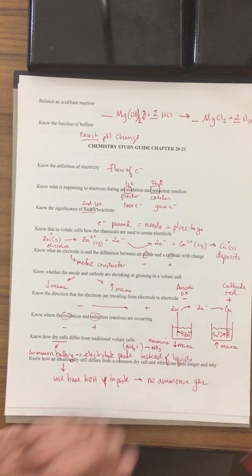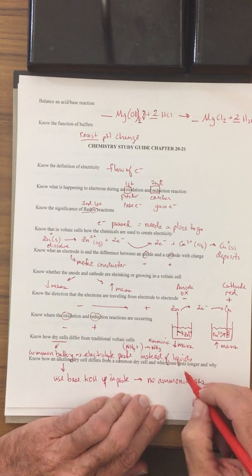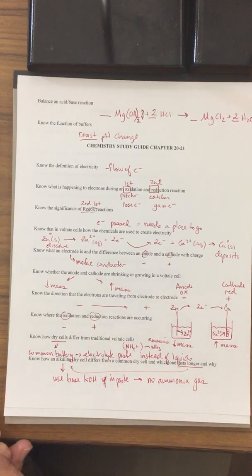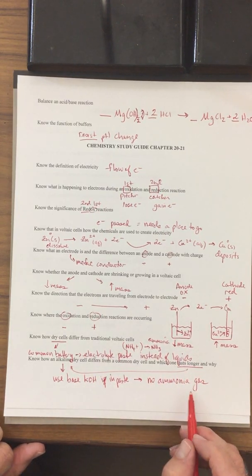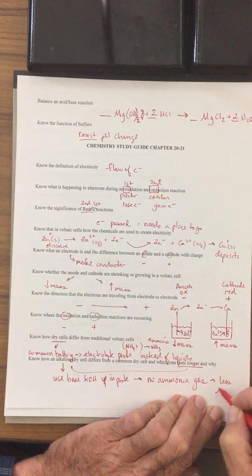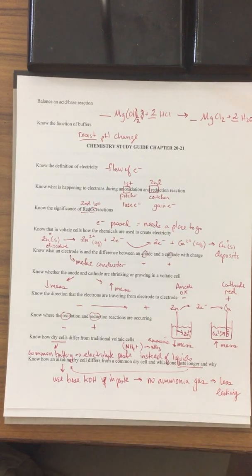So since there's no ammonia gas, that means the alkaline battery is going to last longer. Which lasts longer? The alkaline one lasts longer because no ammonia gas means there's going to be less leaking. It's not going to guarantee that it's not going to leak. It just means that you're going to have less leaking because of that.